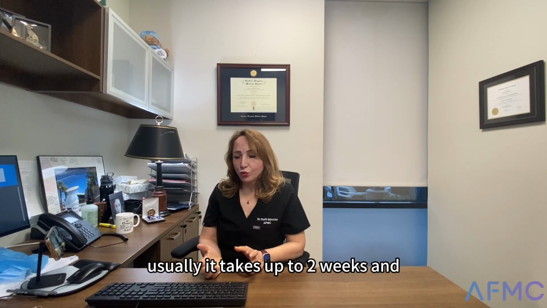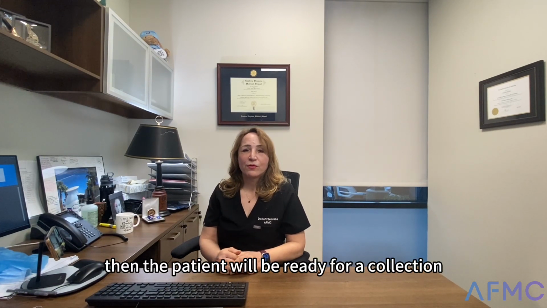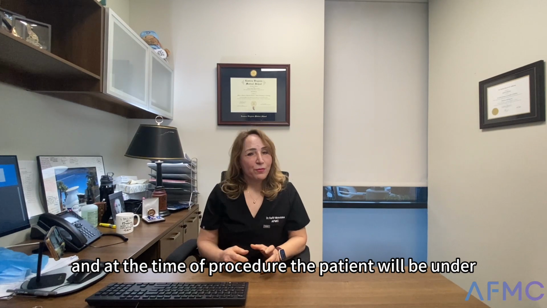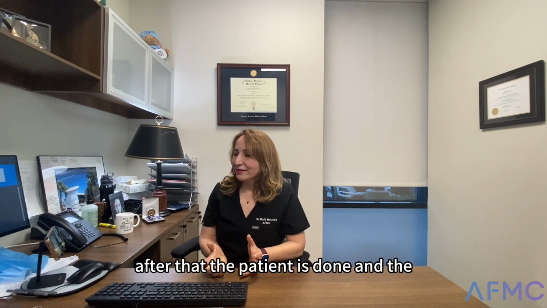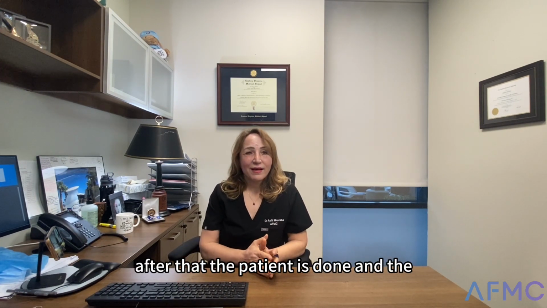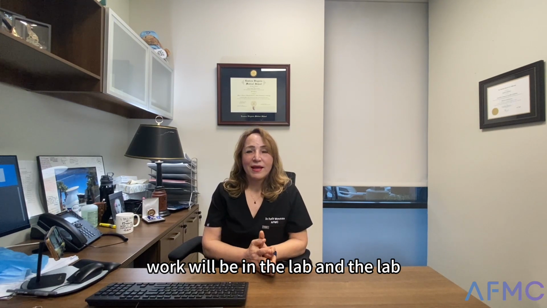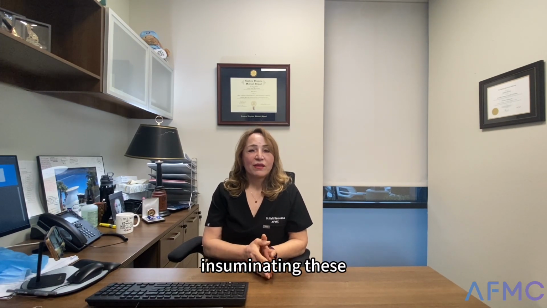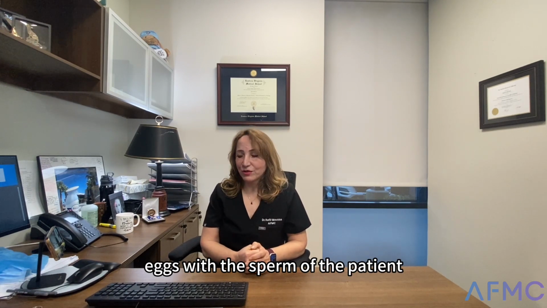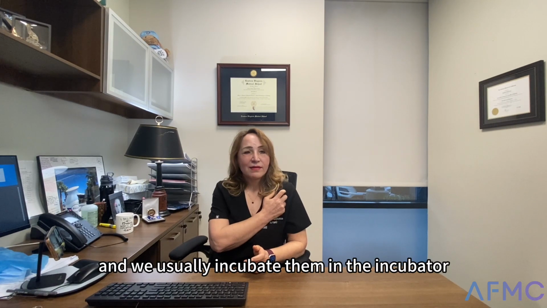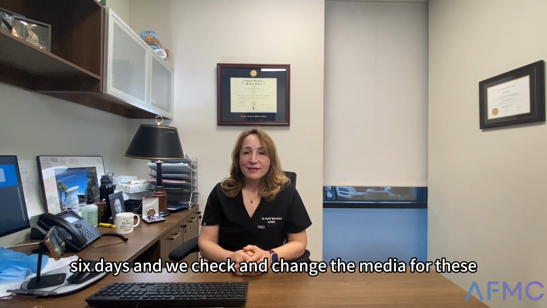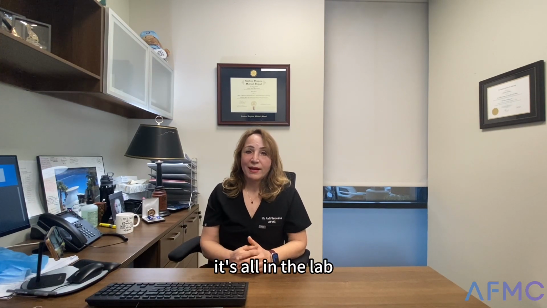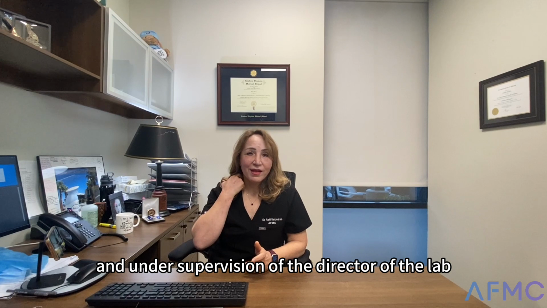Usually it takes up to 2 weeks, and then the patient will be ready for egg collection. At the time of the procedure, the patient will be under light general anesthesia. After that, the patient is done and the work is in the lab, where the lab director will start inseminating these eggs with the sperm of the patient's partner. We incubate them in the incubator for up to 5 or 6 days, and we check and change the media for these embryos periodically. It's all in the lab under the supervision of the lab director.